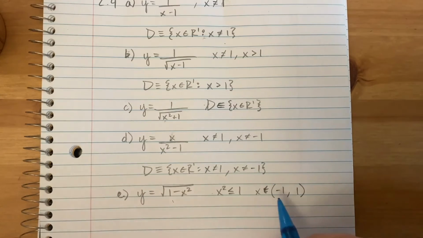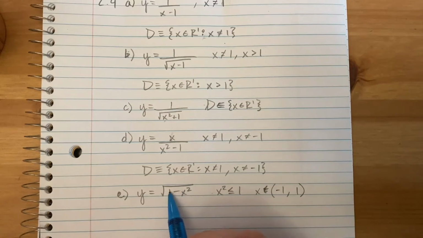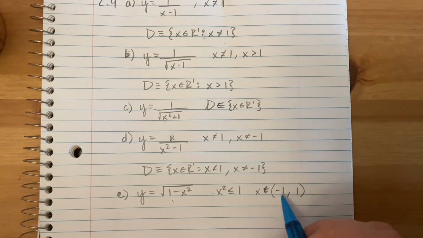Right? Pick anything smaller than negative 1, say negative 2. You plug that in here, you'd get 4. So 1 minus 4, that's a negative number. That wouldn't work. And that would be true for anything less than negative 1. And same for anything greater than positive 1. So this is our domain right here, right?